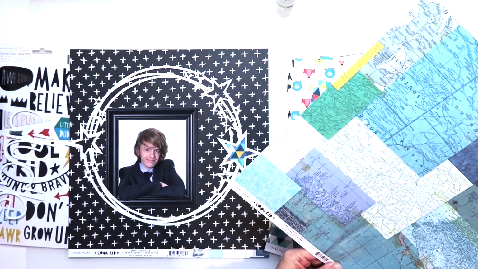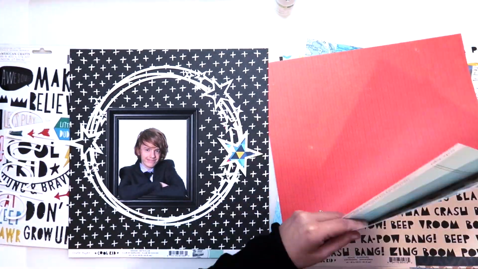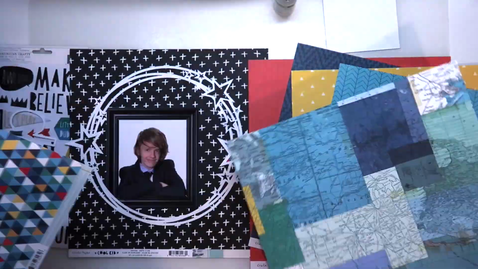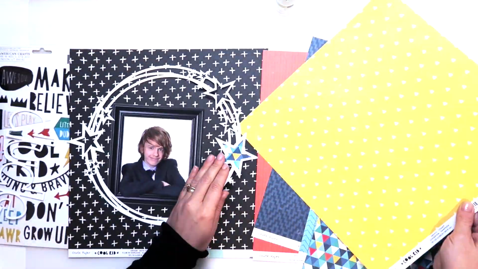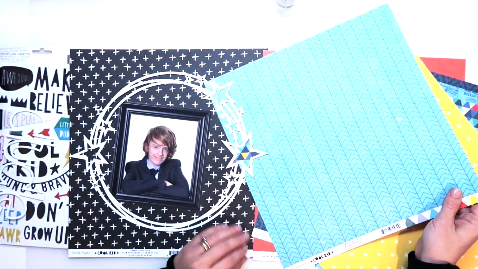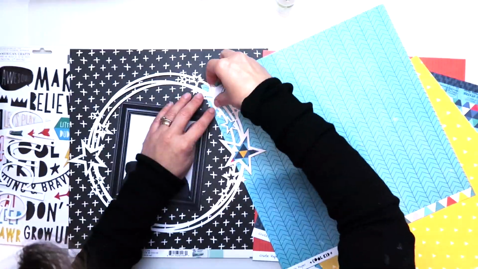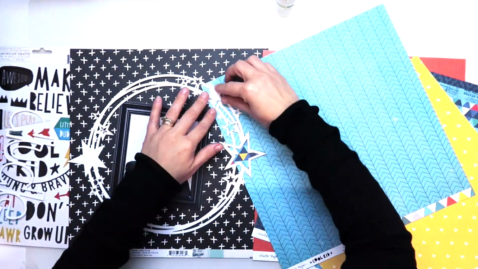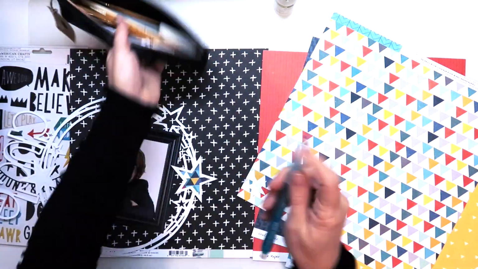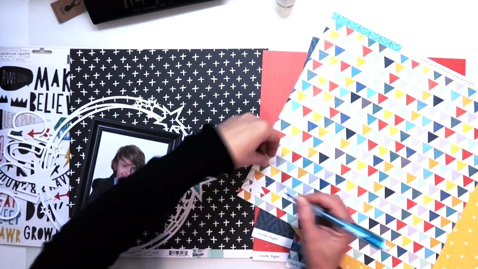Sometimes on the small intricate shapes it does work out better to just cut a piece and then cut round it afterwards, I must say. But a lot of it is just personal preference. So at the moment I'm using the Stampin' Up!